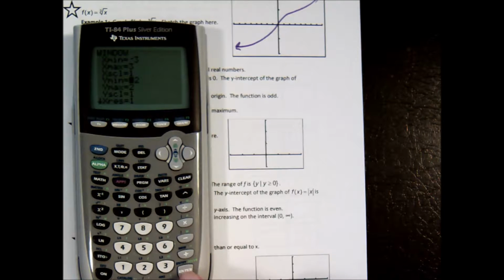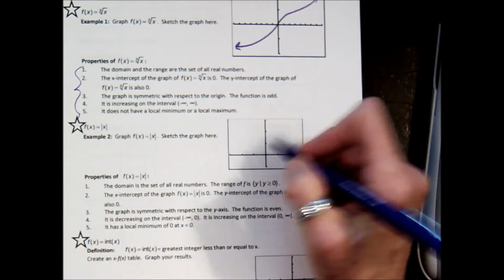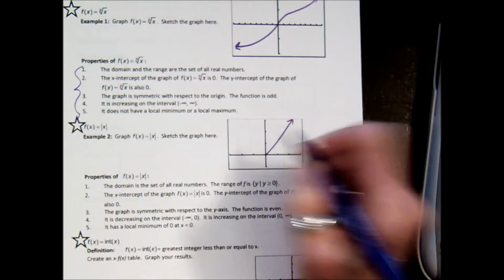X scale is good. Y min we're going to put at just -1, and then Y max, we'll go ahead and run that up to 3. That'll give you a good picture of what it looks like. And now hit graph. And you can see what that absolute value function looks like. So if I sketch that here, it looks something like this.